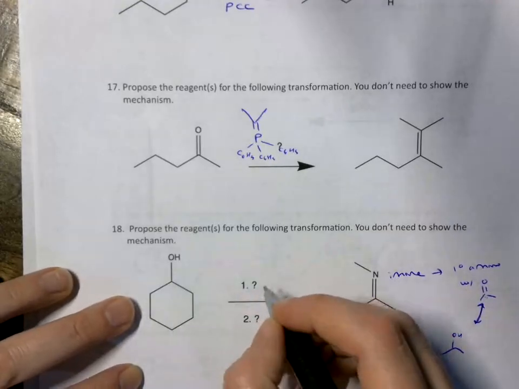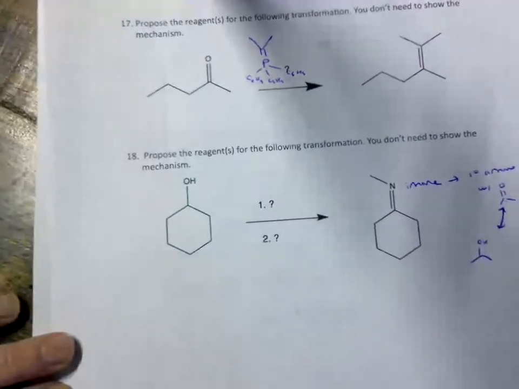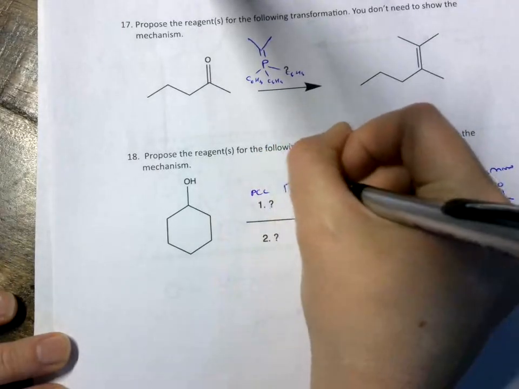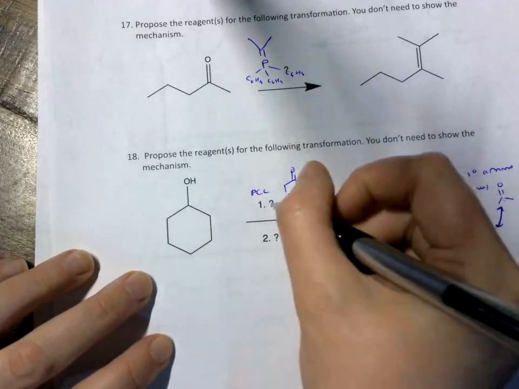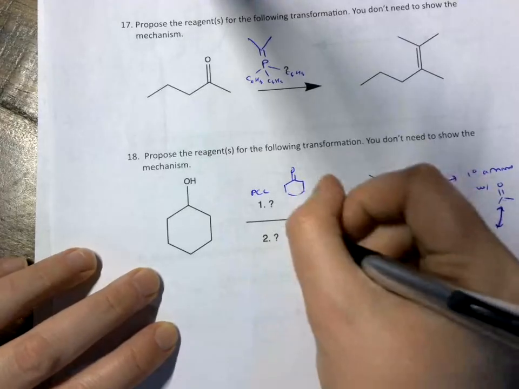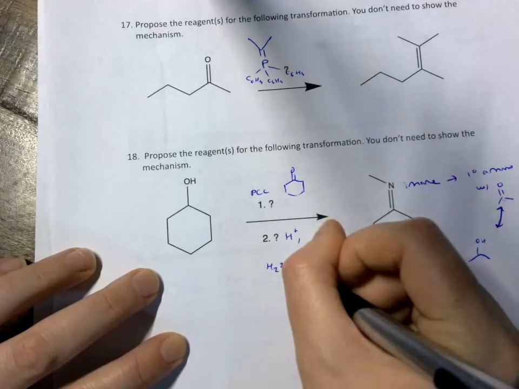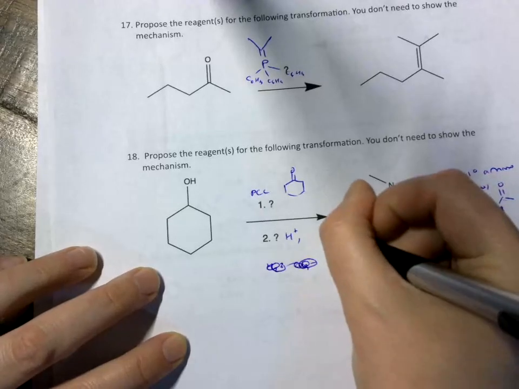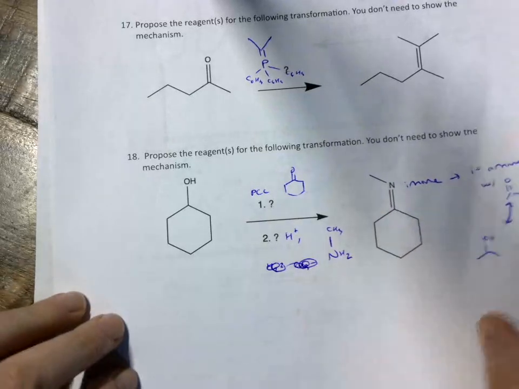So for the first step, any oxidizing reagent will work because it's a secondary alcohol. Secondary alcohols can only be oxidized one time. So PCC or anything else, Jones, KMnO4 will get to this. And then after you have this, you can react with acid and your amine, which should be NH2CH3. I'm just going to draw it in with a CH3 and 2 hydrogens. So that should be the reagents that you need for this one.